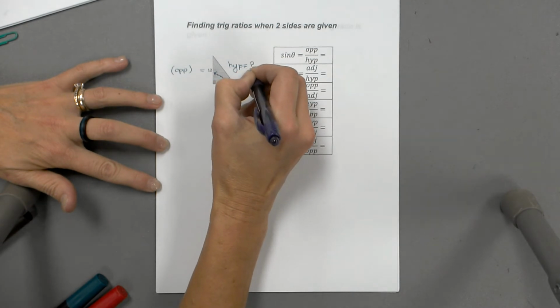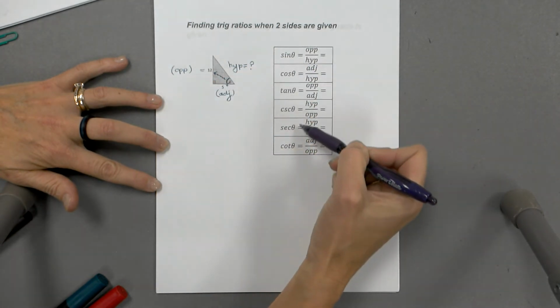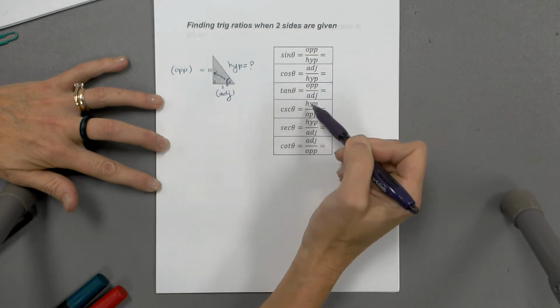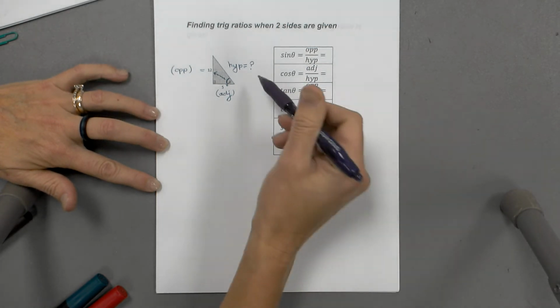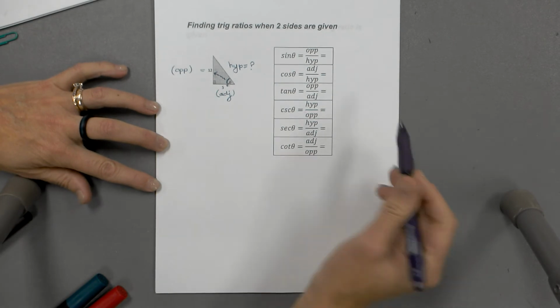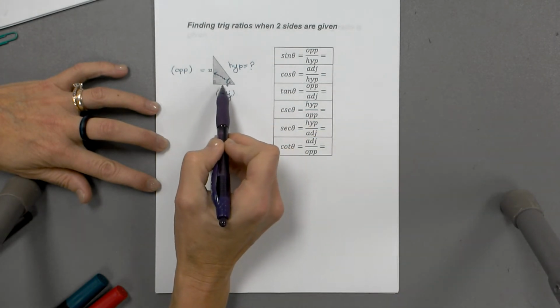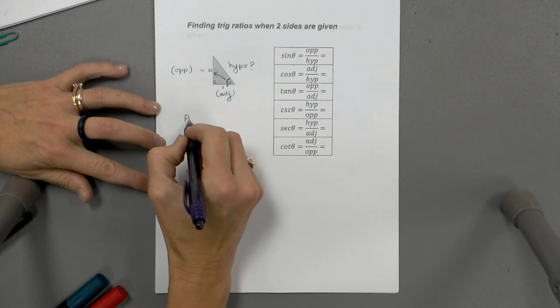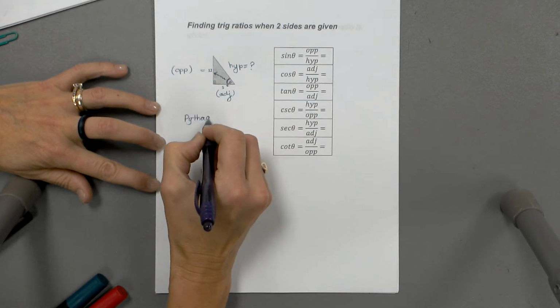So the very first thing we need to do before we can find all six of these trig ratios is notice we do need the hypotenuse in 4 of them. So we have to figure out what the hypotenuse is. So we notice that, of course, this is a right triangle. And if it's a right triangle, then we can use the Pythagorean theorem.